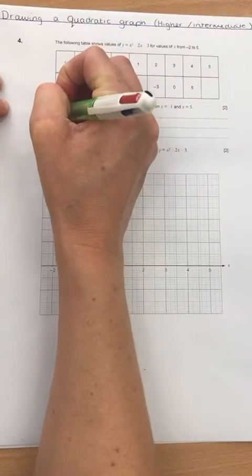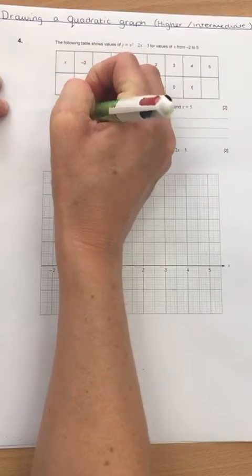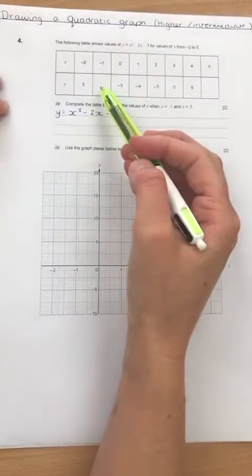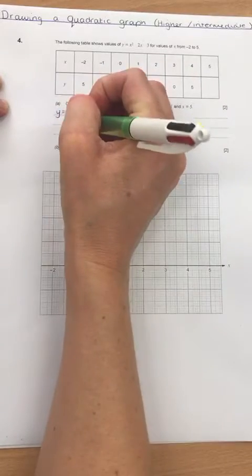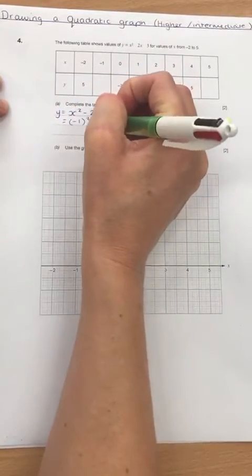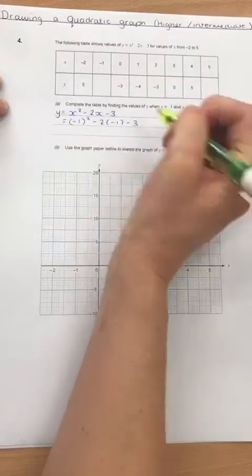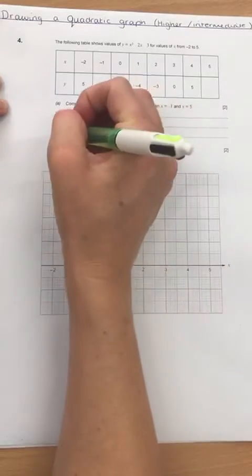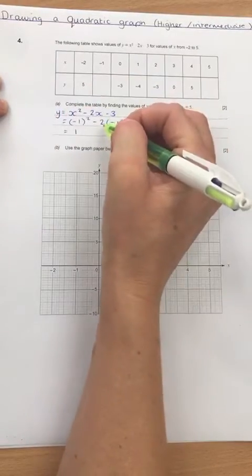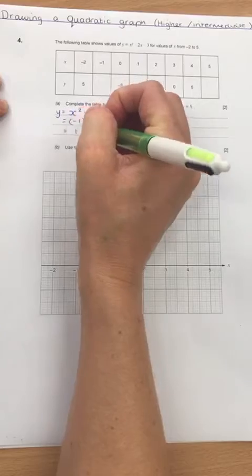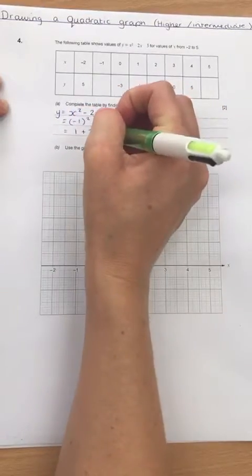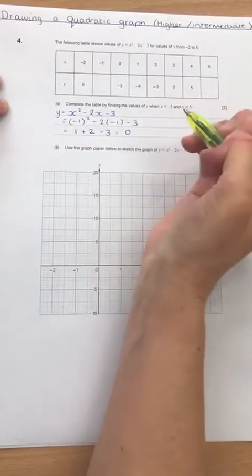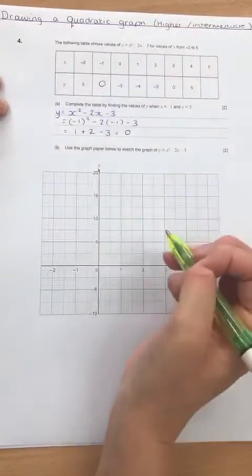So my equation at the top is y is equal to x squared minus 2x minus 3. For the first gap, x is -1. So I replace all of those x's with the value -1. Now you have to be very careful with your signs because you are dealing with negative numbers. So -1 squared is 1. -2 multiplied by -1 is 2. And then you have your -3 on the end. So 1 plus 2 minus 3 is 0. So there's a 0 in that box there.